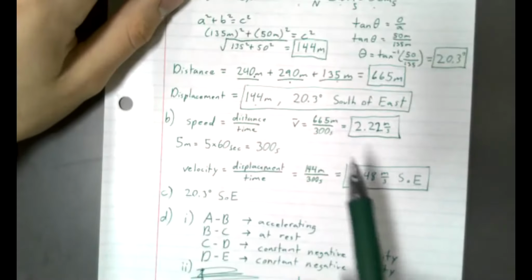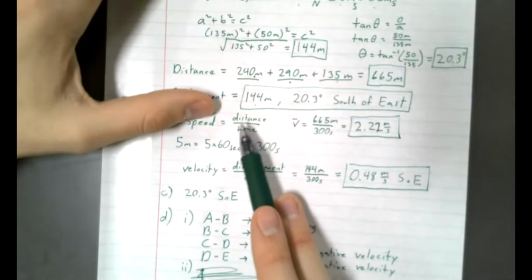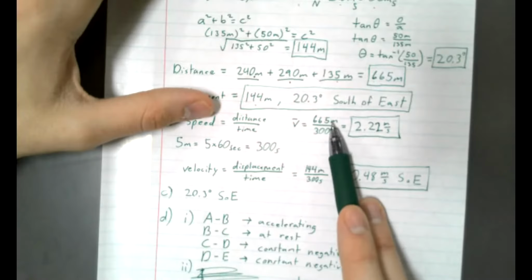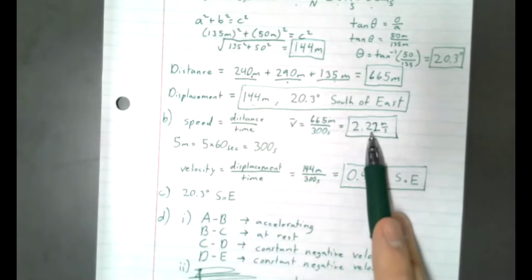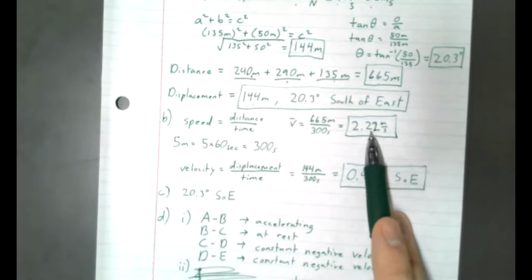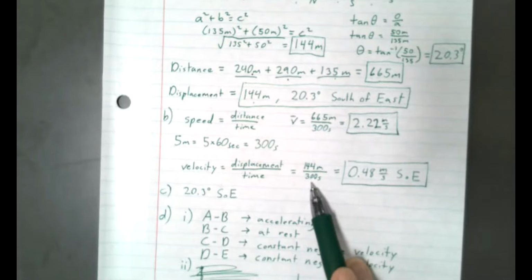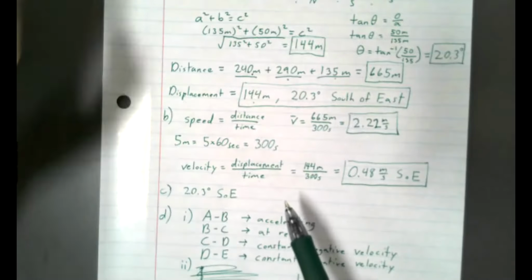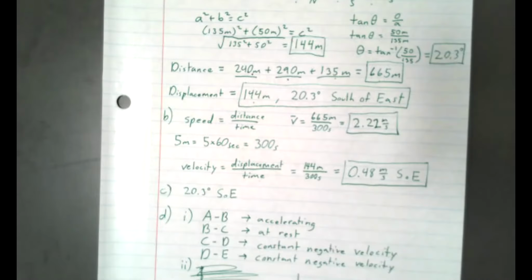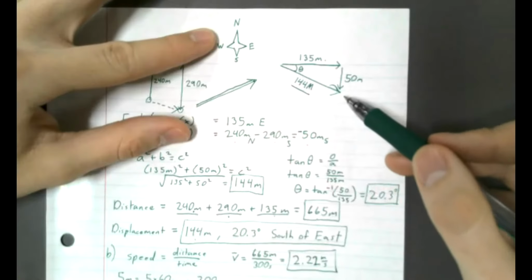Well, what you do then is you take, whoa, that's upside down. A little hard to see. Okay. So what you do then is you take the distance over time. So total distance was 665 divided by 300 seconds gives me 2.22 meters per second. The velocity was displacement over time. So instead you use the 144 and divide by 300 seconds.